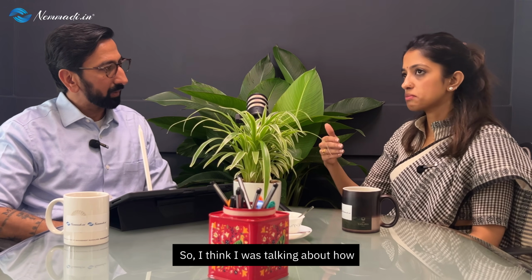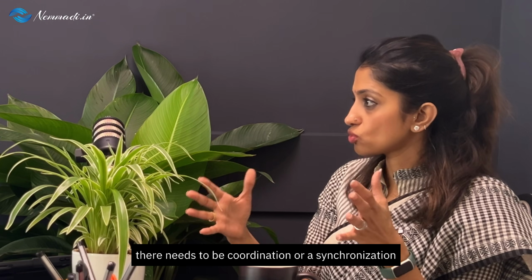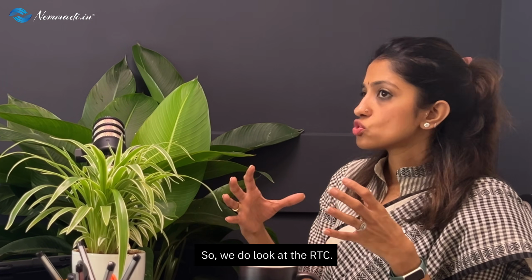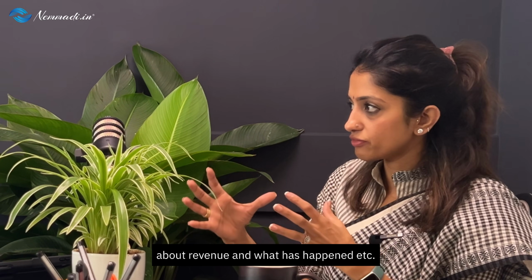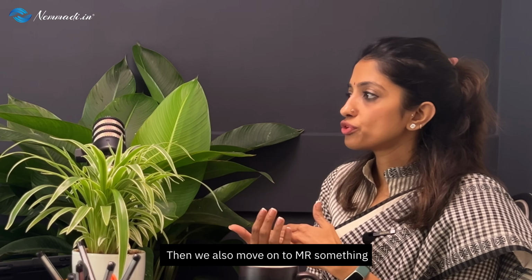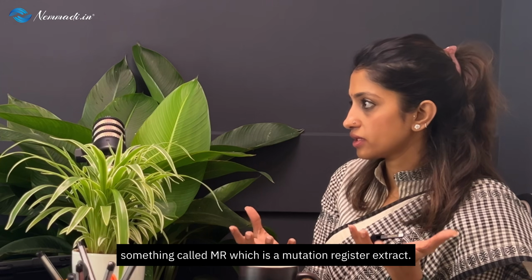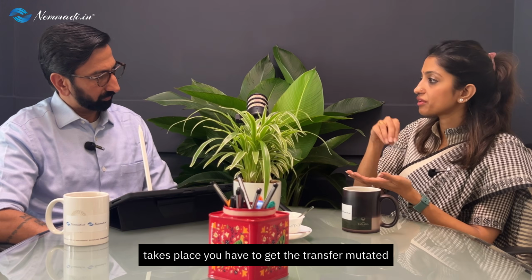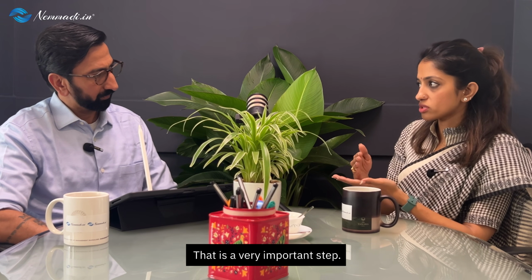So I think I was talking about how there needs to be coordination or a synchronization between the title documents and the revenue documents. So we do look at the RTC. So RTC gives us a lot of information about revenue and what has happened, etc. Then we also move on to MR, something called MR, which is a mutation register extract, where every time there is a transfer that takes place, you have to get that transfer mutated before the revenue authorities. Okay. That's a very important step.